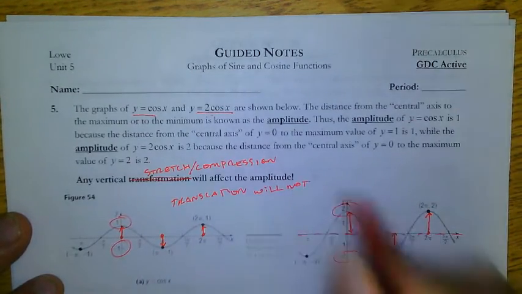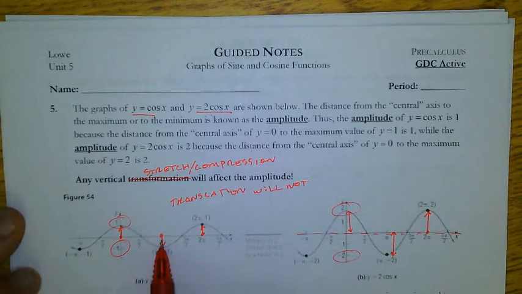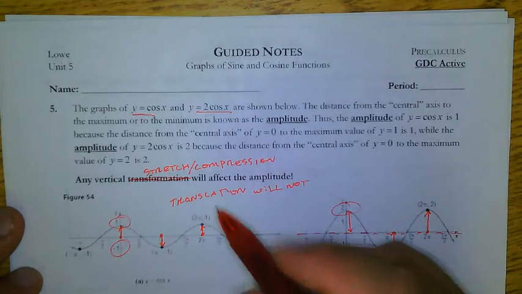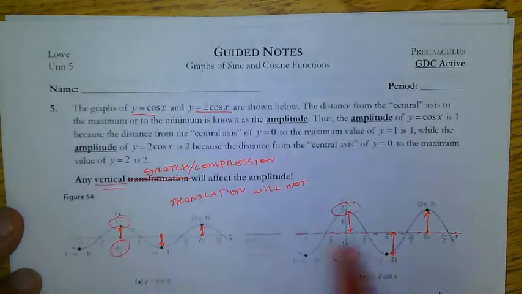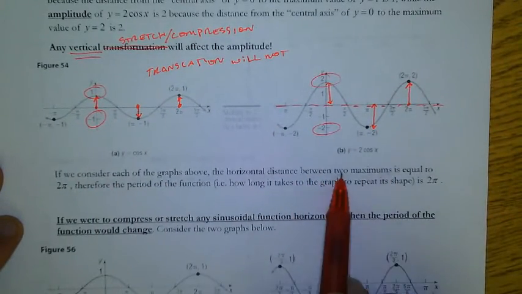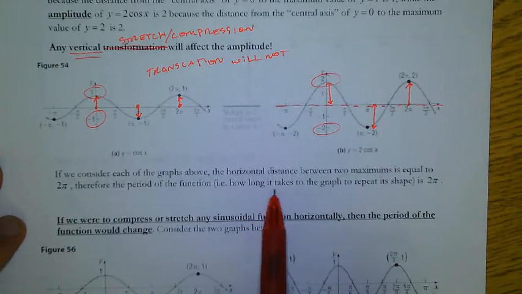will not. So if all I do is take this graph, move it up, move it down, not changing the amplitude. But if I do stretch or compress this vertically, that's going to change the amplitude. So if we consider each graph, the horizontal distance between the two maximums is equal to 2 pi. Therefore, the period of the function is 2 pi.